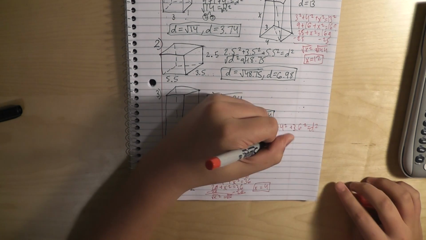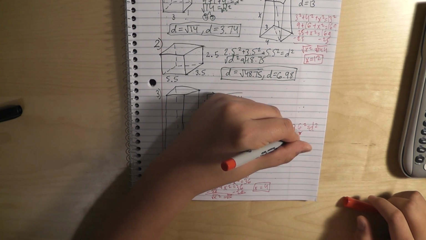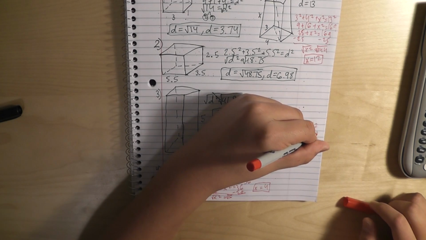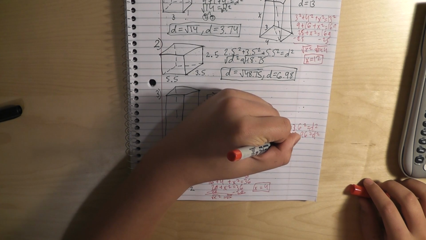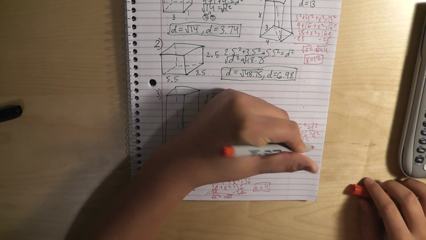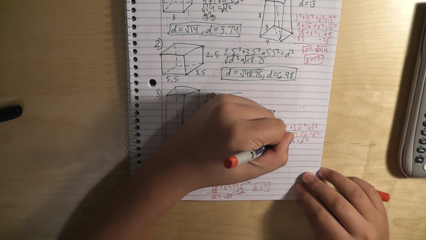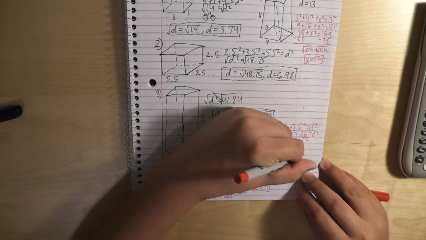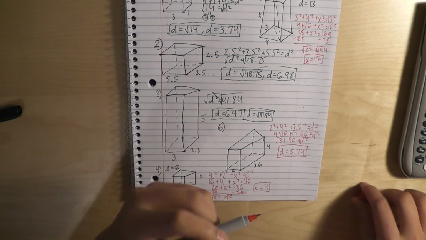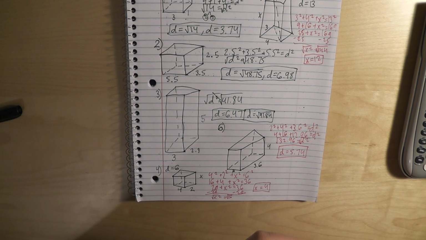In other words, 4 plus 16 plus 12.96 equals d squared. If we add all of those up, that gives us 32.96 equals d squared. And then we square root both sides. And then we get d equals 5.74. Again, I am rounding to the hundredths place. If you are rounding to perhaps the thousandths place, you're going to get a different answer.